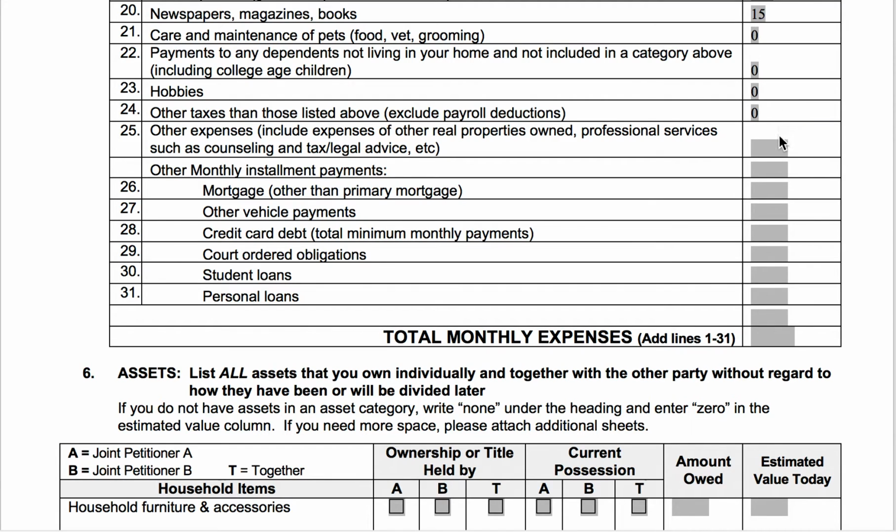Number 25 is for professional expenses, so that's where you would put if you have a realtor, or if you have a lawyer, or if you have an accountant who does your taxes, or if you see a counselor or a therapist. Those sorts of expenses would go here. We'll just put a 0 there.